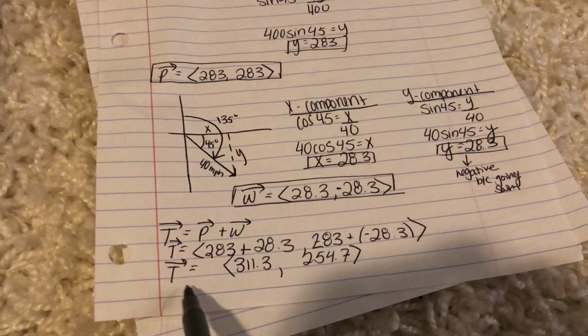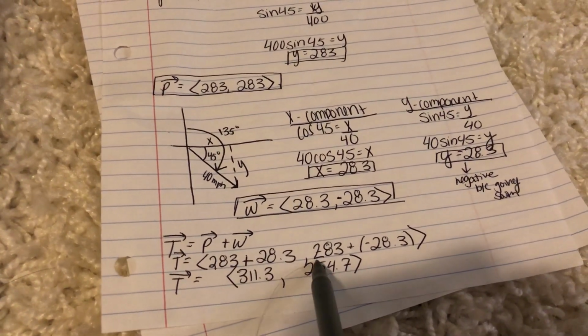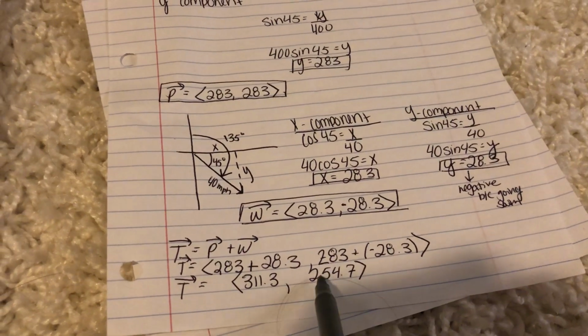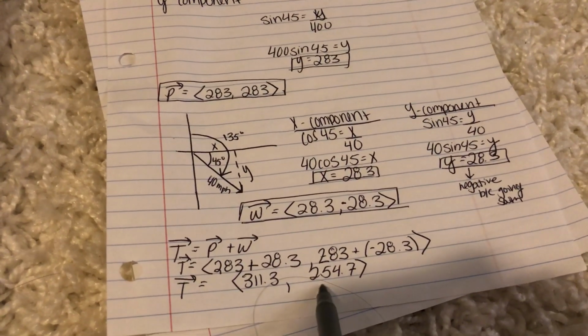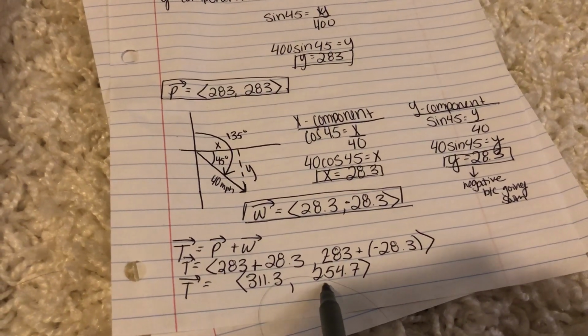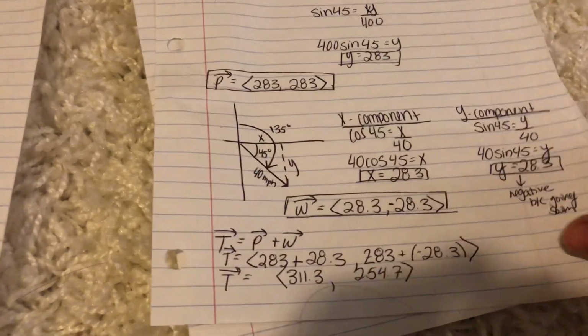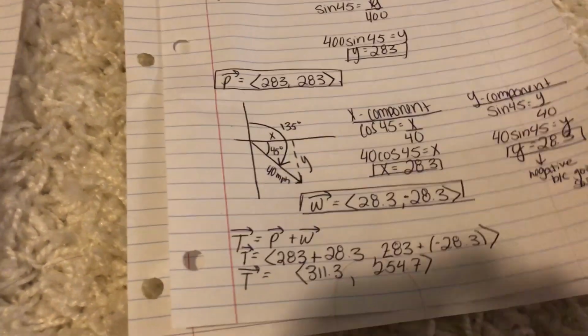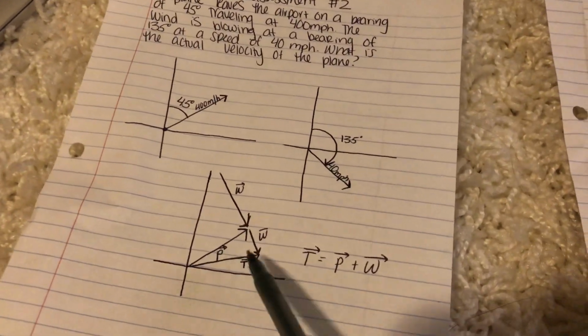So if you add those two together to get the total, here we have the 283 plus the 28.3, then 283 plus negative 28.3, it's going to equal 311.3, and then 254.7. So from there you have to find the velocity of the plane. So this is going to equal this vector right here.